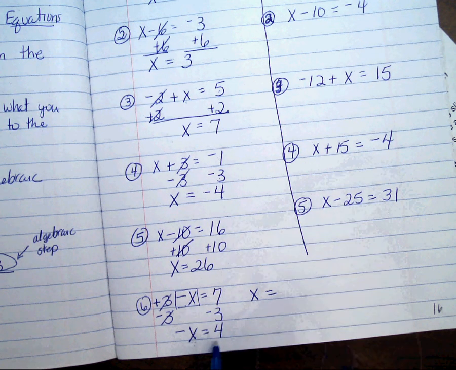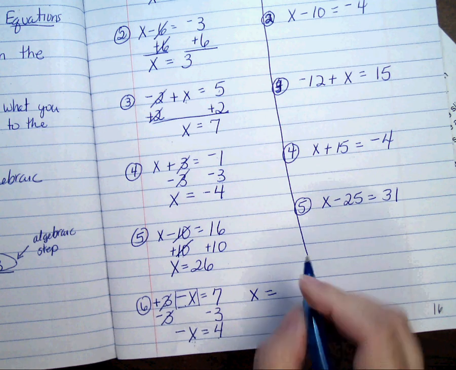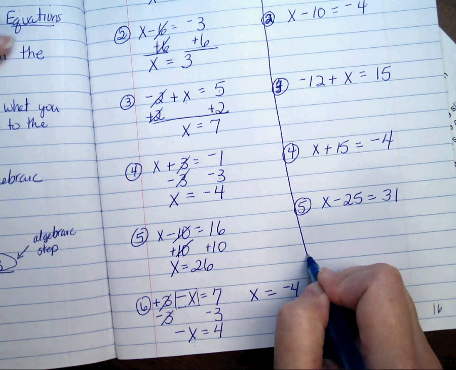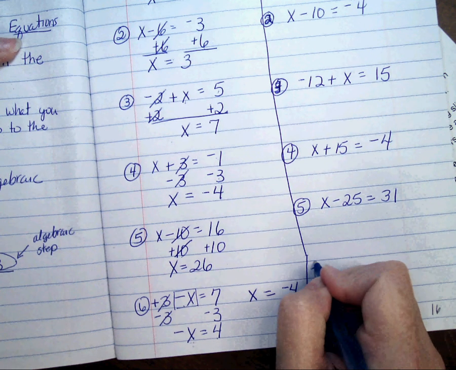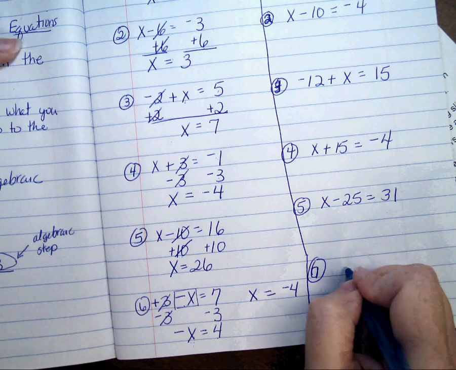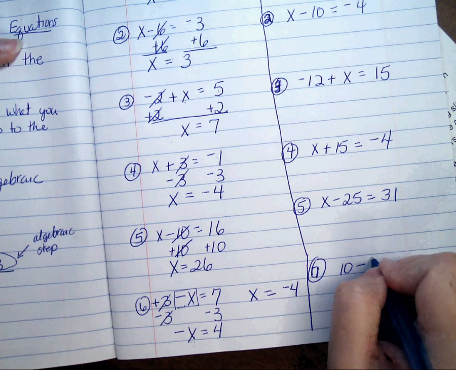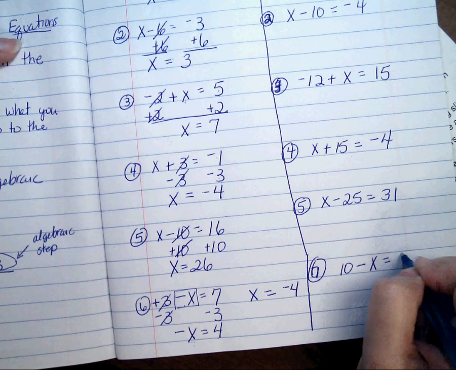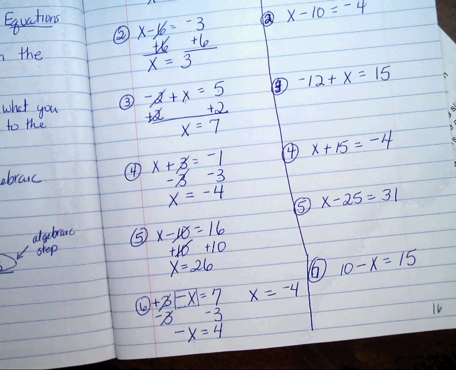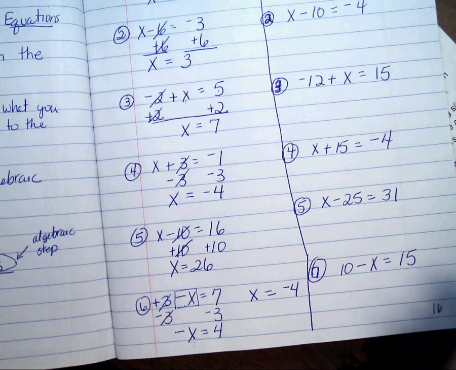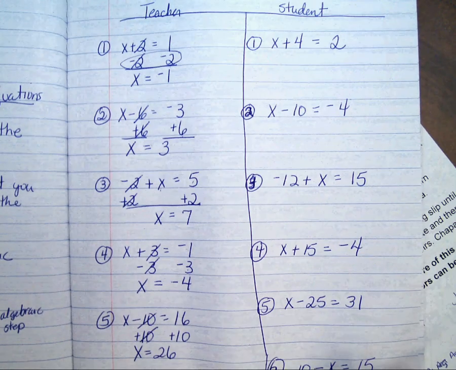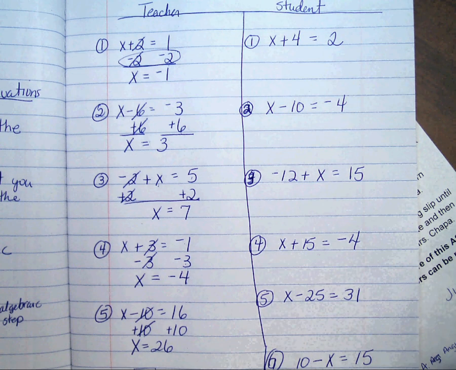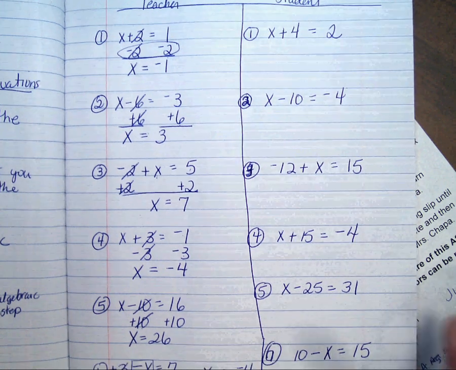Now, I don't want to know what negative x equals. I want to know what positive x equals. So I need to do the opposite. The opposite of negative x is x. So what's the opposite of 4? Negative 4. Okay, rewatch that if you need to, because now you're going to do this one. I want you to do 10 minus x equals 15.